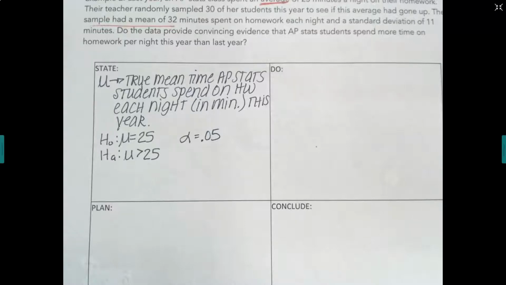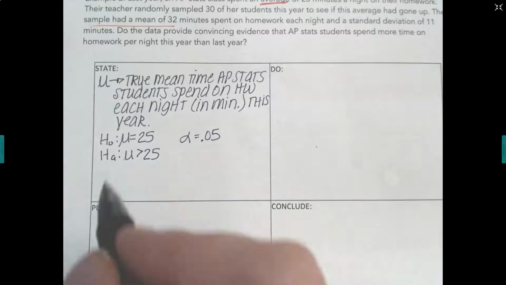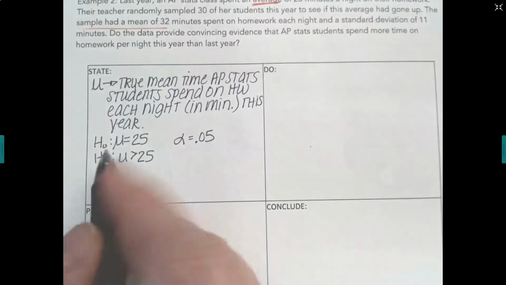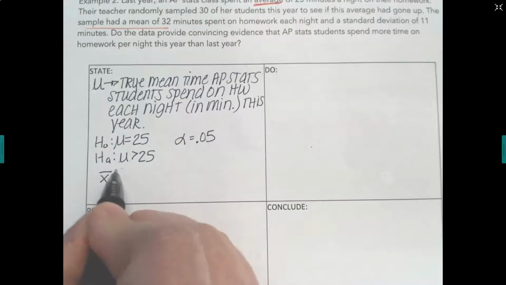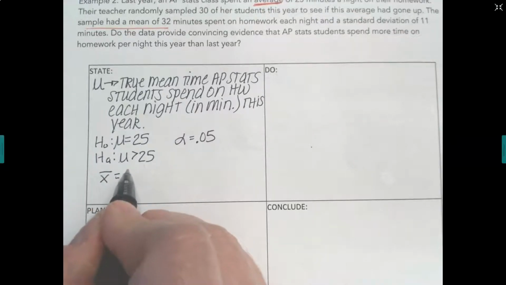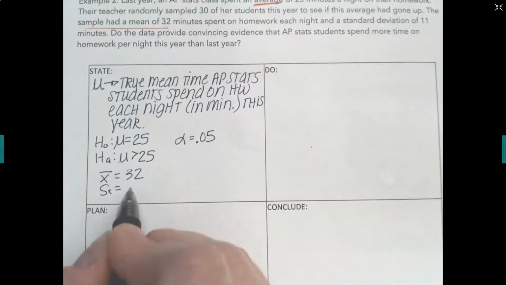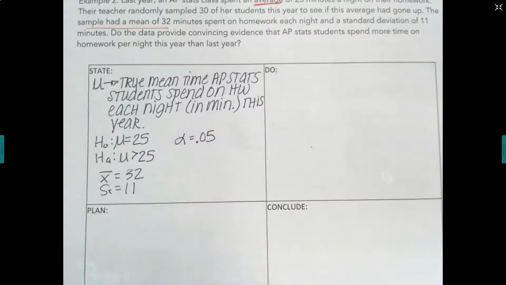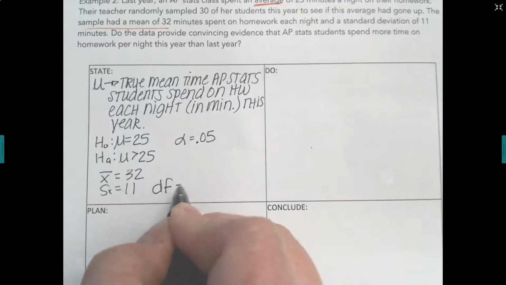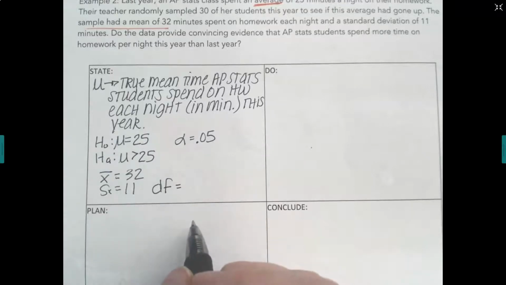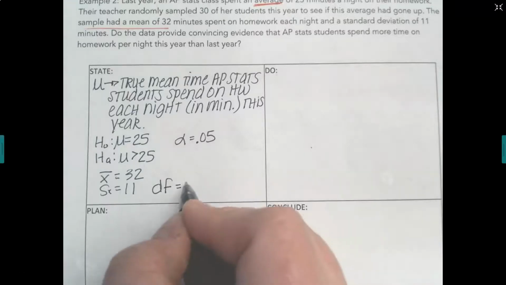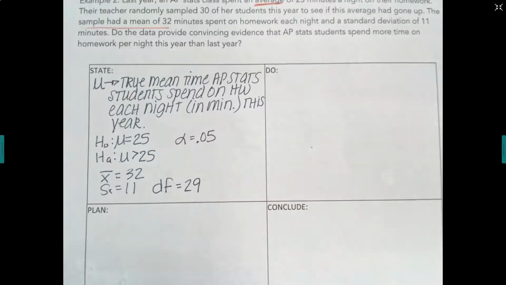Now, for my statistics, there's a whole bunch of stuff. I'm just going to pull it out. You could have pulled it out up here while you're reading it. Some people like to write it as they're going. So we had a sample mean of 32. And then we had a sample standard deviation of 11. This is a means problem. That means we're going to be doing a t-test. So that means we've got degrees of freedom. And the sample is of 30 students, so our degrees of freedom will be 29 here. All right. So here's our state.